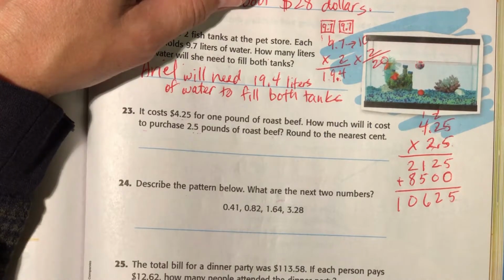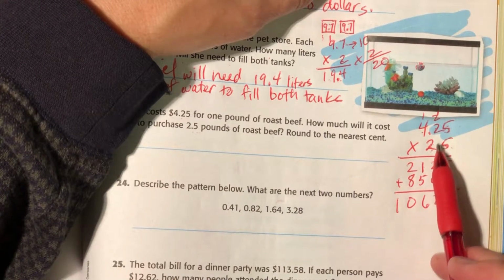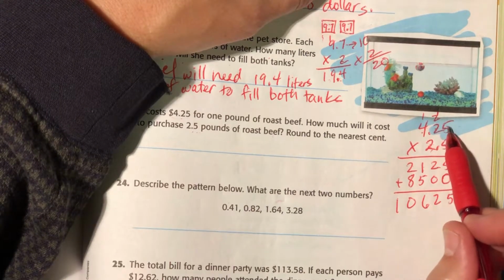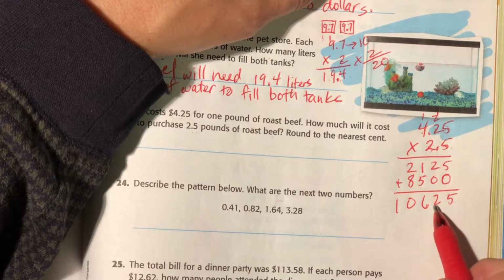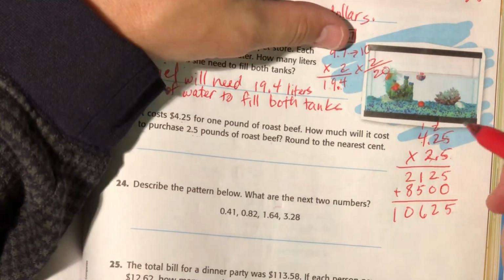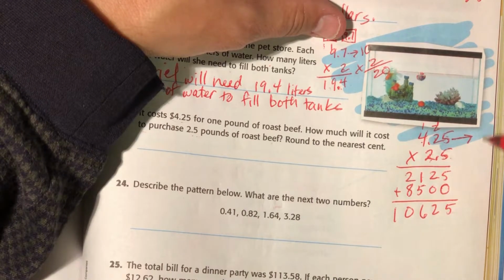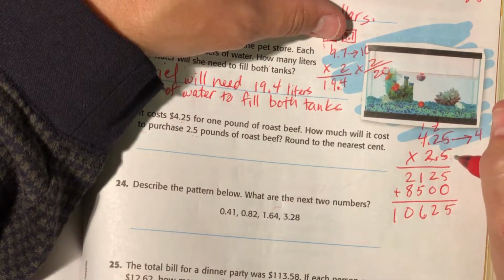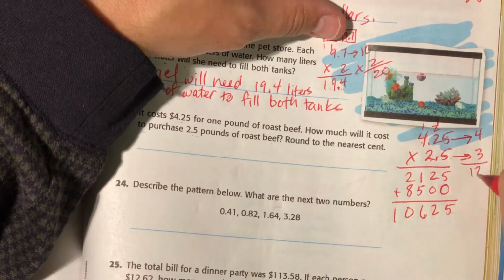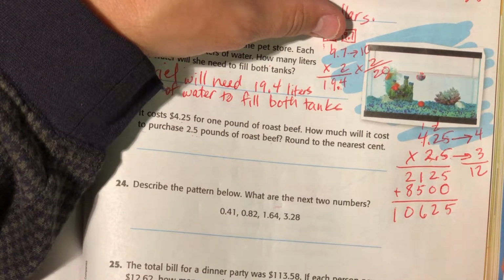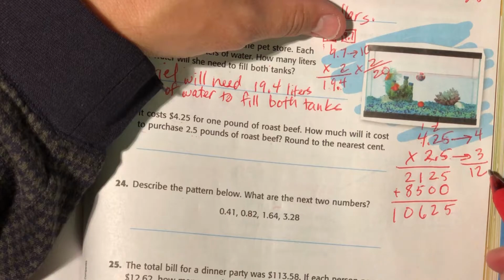Remember there's 2 ways to place the decimal. One of them is the procedural way, where you count all the digits to the right of both factors. So we have 1, 2, 3, which means we would start at the end and count back 3 spaces. 1, 2, 3. The other way, since we have to estimate anyway, is to go ahead and estimate. So this is close to 4, and this is close to 3. So 4 times 3 is 12. Now think. Where would we have to put that decimal in order for the answer to be closest to 12?